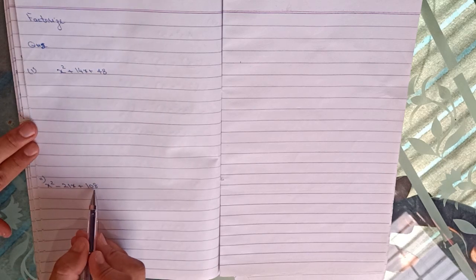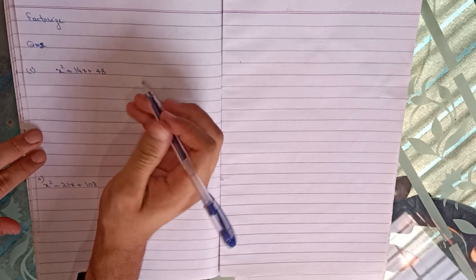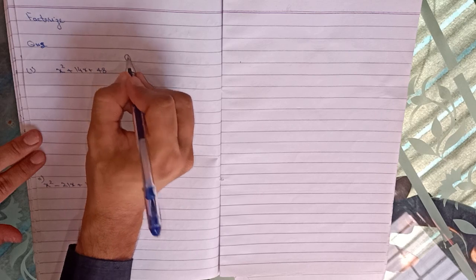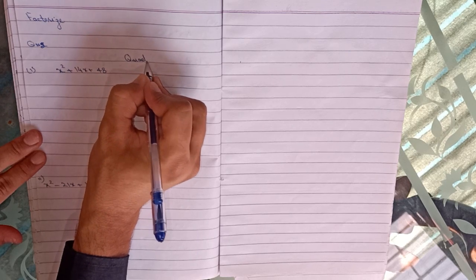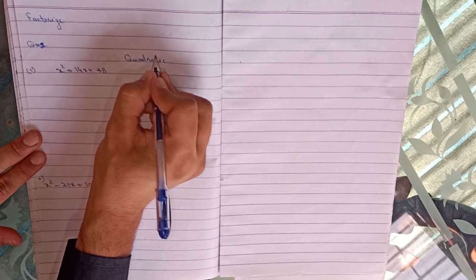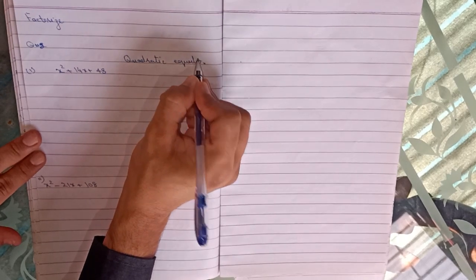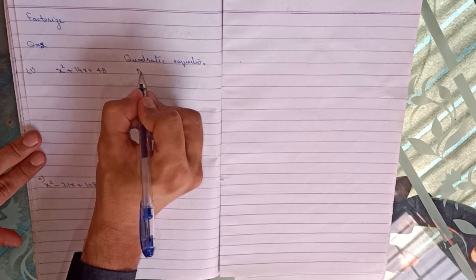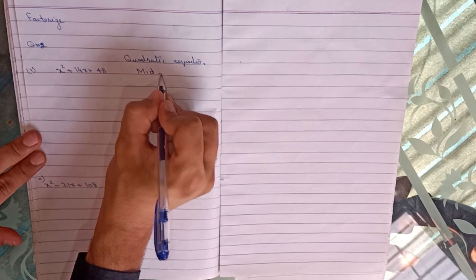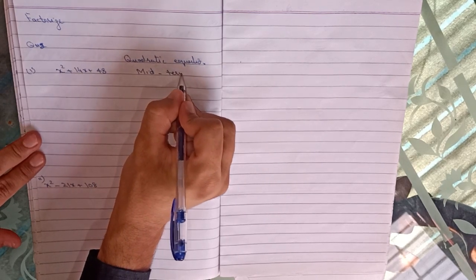So this type of equation is called a quadratic equation. And the method of factorization we use in it is sometimes called midterm break.